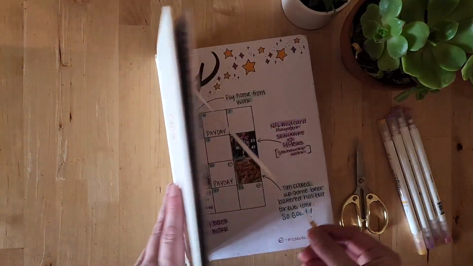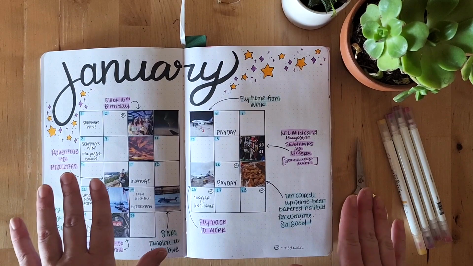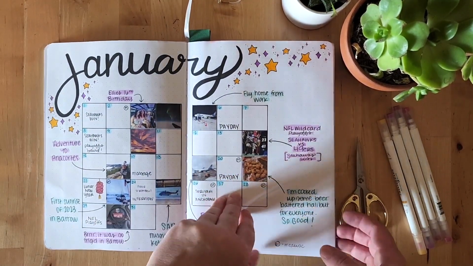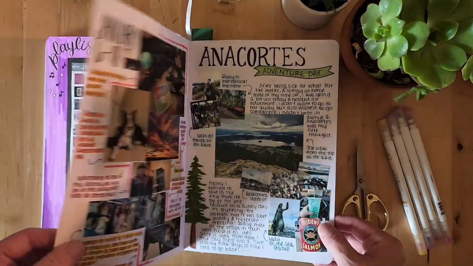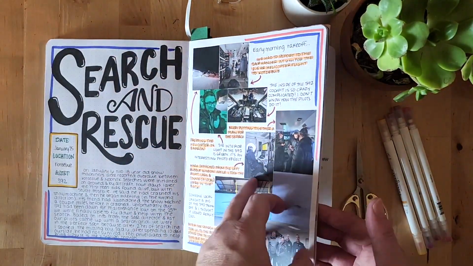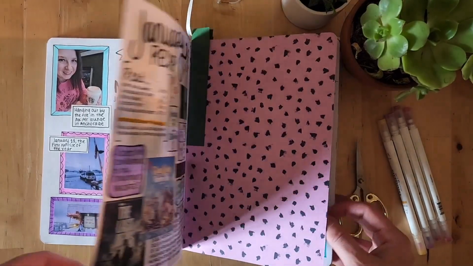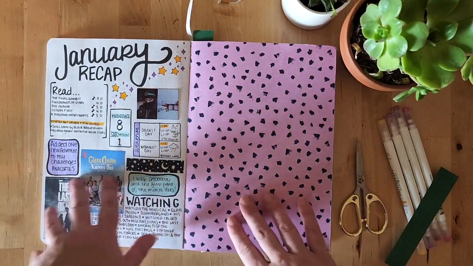So I'm going to open this up here. There we go. So this is obviously not the monthly summary page. This is actually the first page of the month. But I thought I'd just go ahead and flip through the month and that takes us to that summary page. So January was a pretty busy month for me. I had a lot going on, but it was the beginning of the year, right? So it's one of those deals. So here it is. Here is my monthly recap page.